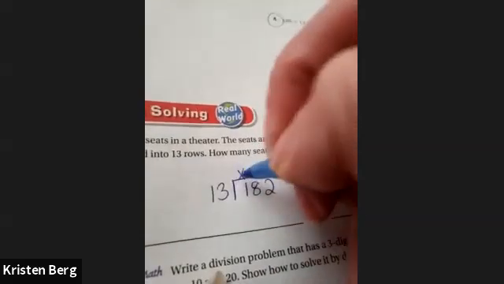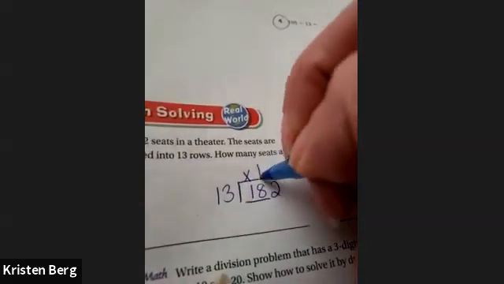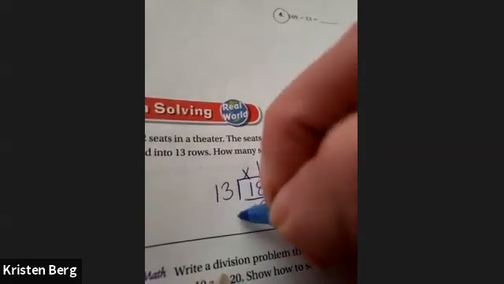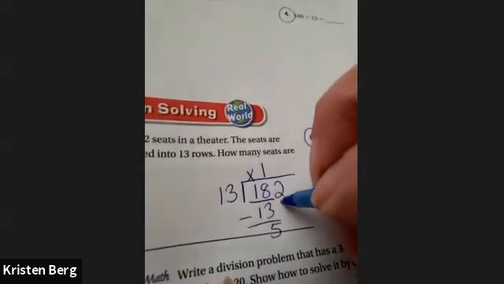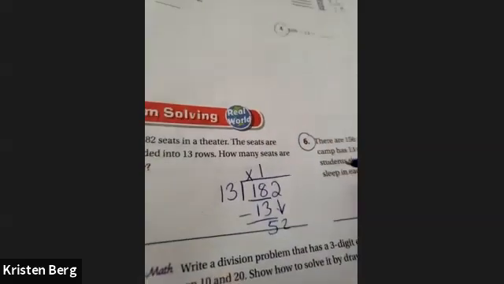Can 13 go into 1? No. Can it go into 18? Yes, 1 time. That would be 13. That would be a 5. Check it, we are okay. So I'm going to bring down my next number.